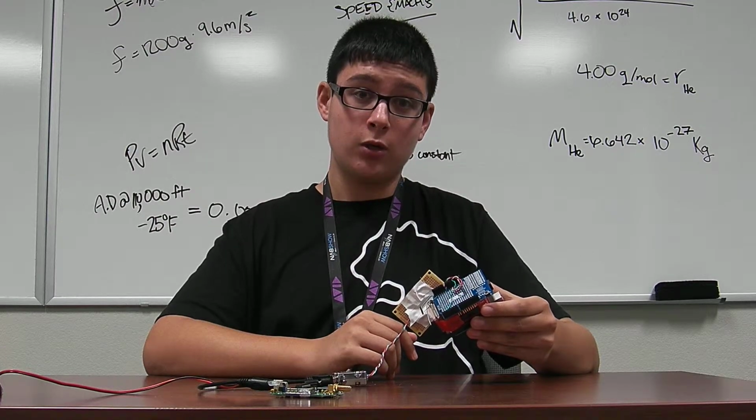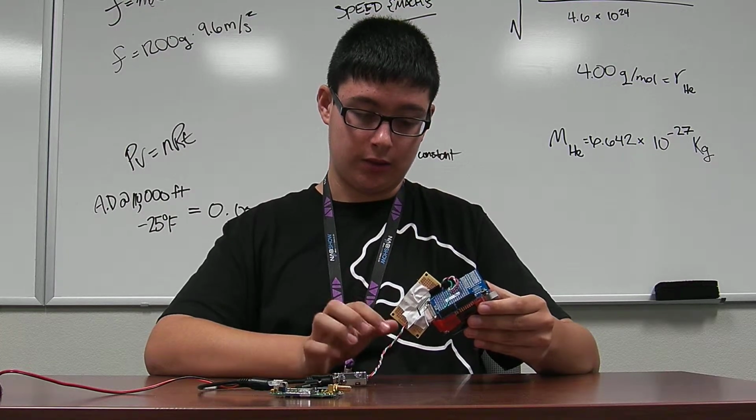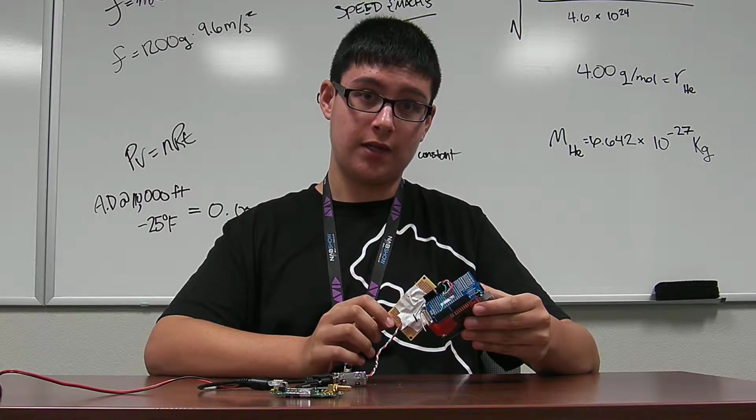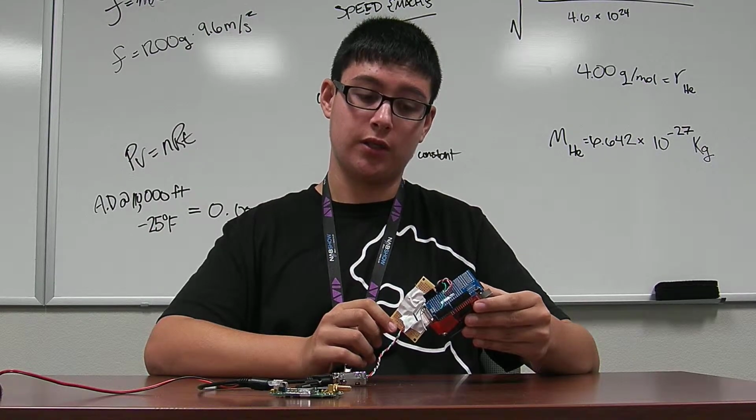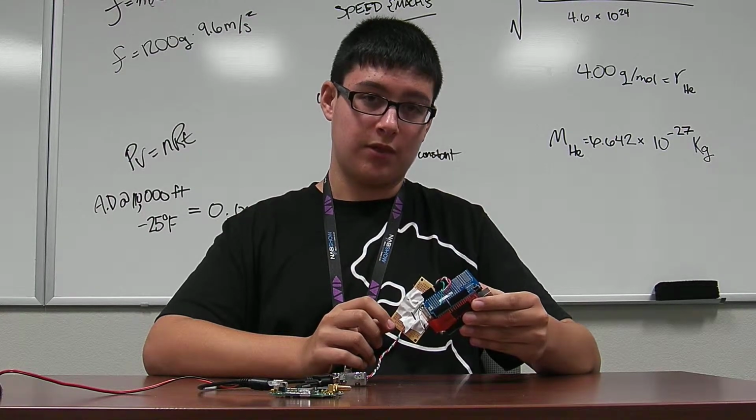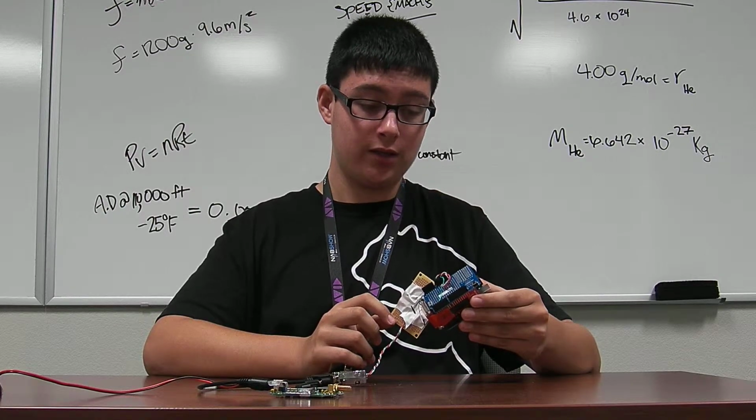For Flying Apple, we decided to build a circuit that would predict where the balloon would land based on data points that were collected from a GPS unit. We nicknamed this the Vice President. I don't know why.